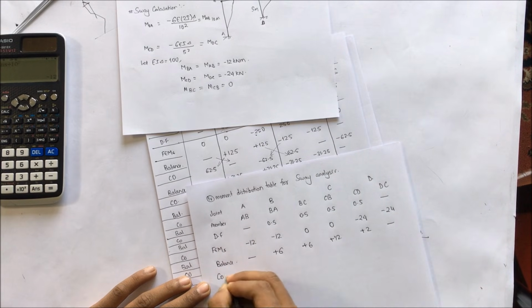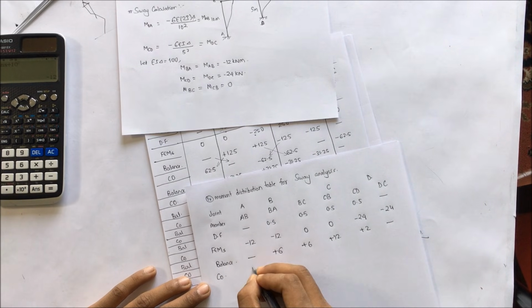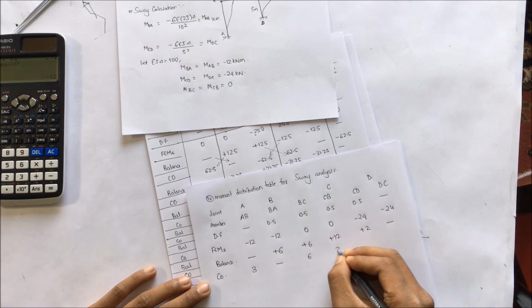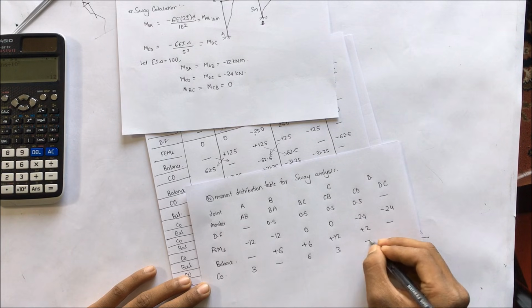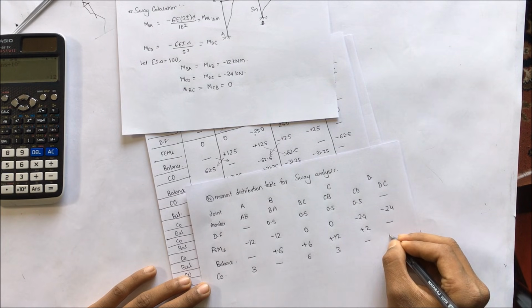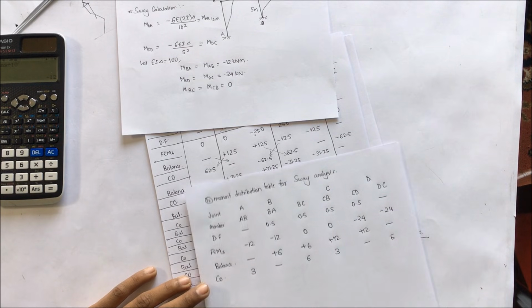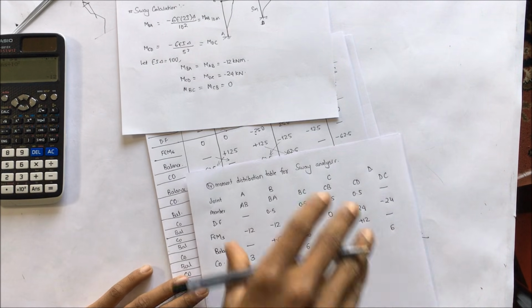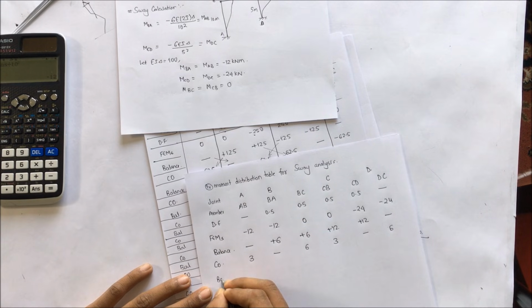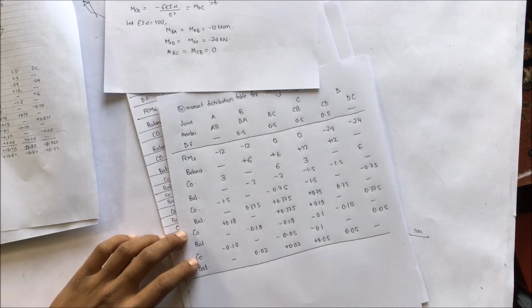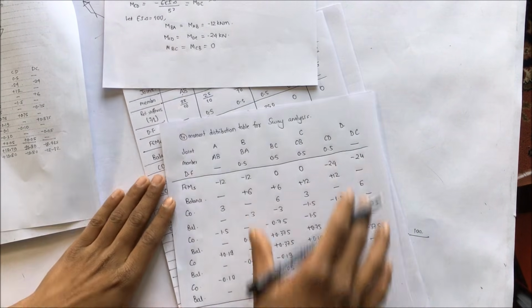So carry over, same: this will be 3, this will be dash, this will be 6, this will be 3, this will be dash again, and this will be 6. Okay, so similarly the table goes on, and this will be the completion of the table.